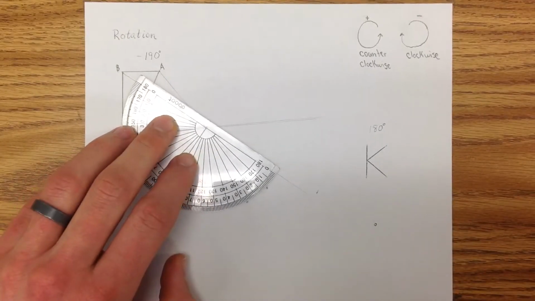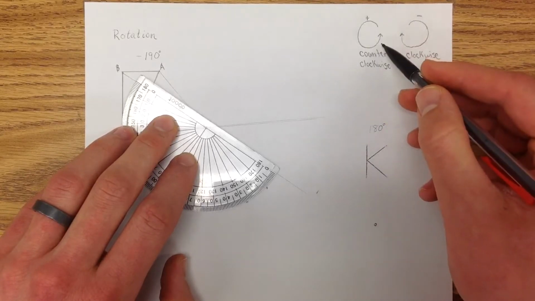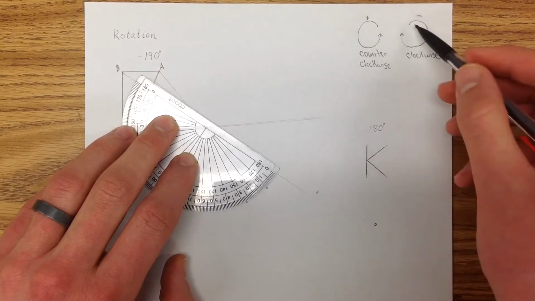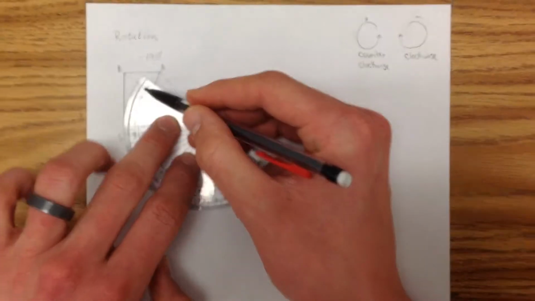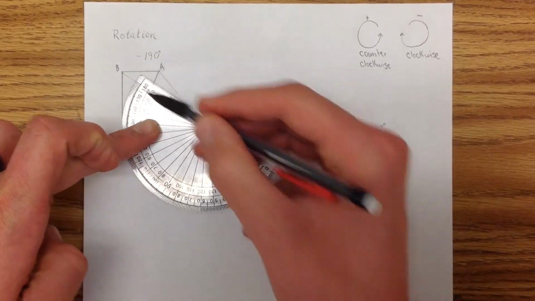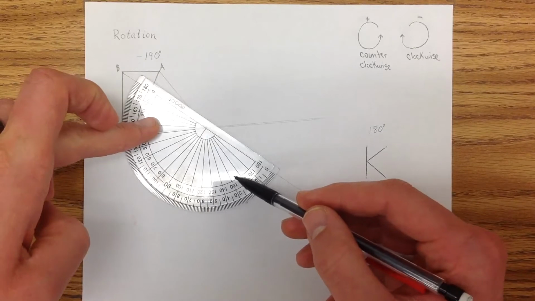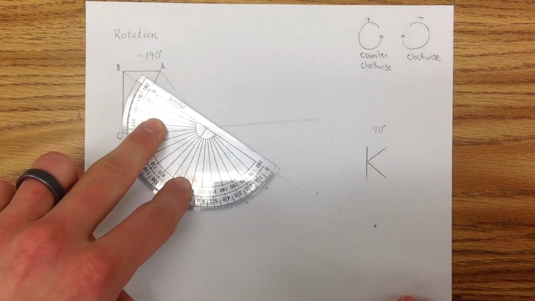Again, important to note, counterclockwise is positive, clockwise is negative. So instead of going negative 190 this direction, I'm going positive 170 this direction, which is why I'm going from here. Notice my pencil is following counterclockwise, positive 170, which is why I end up there.